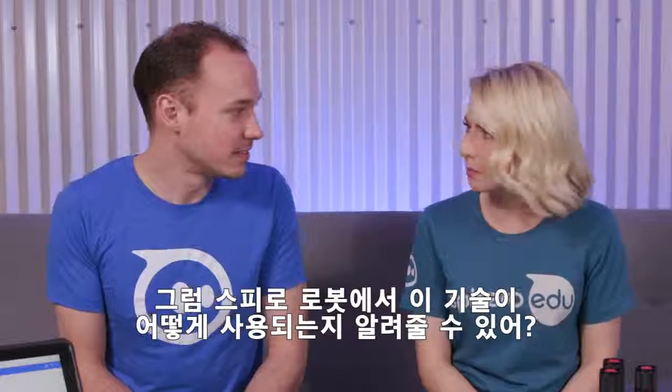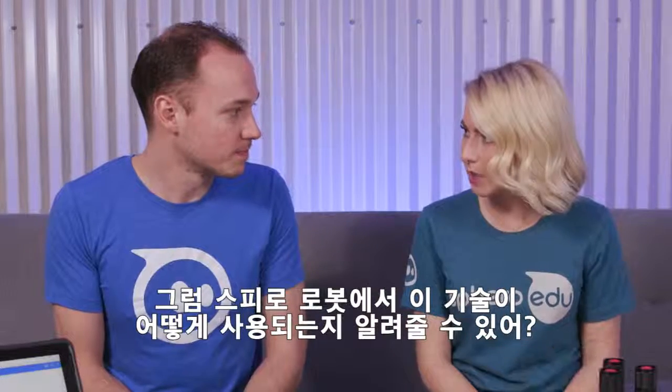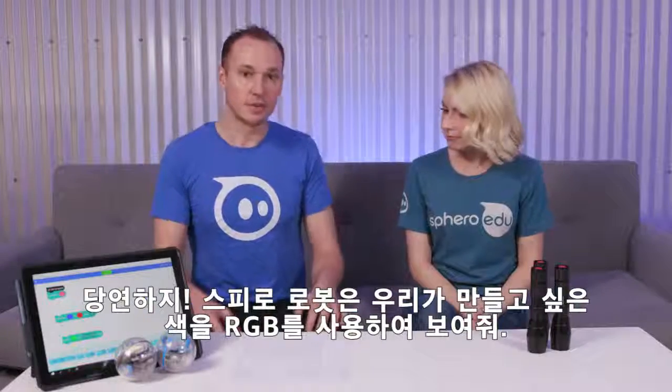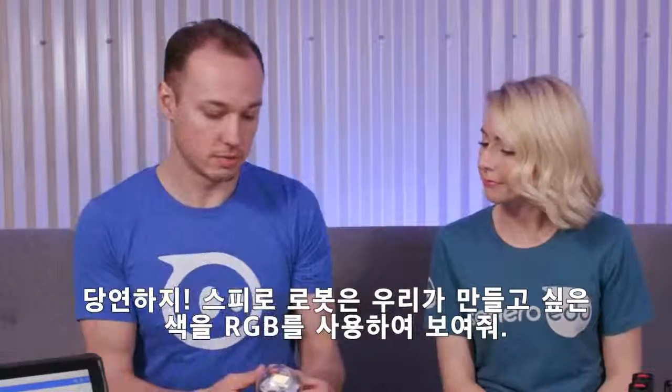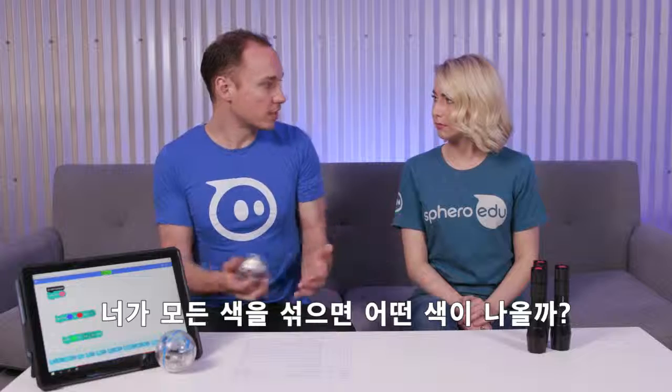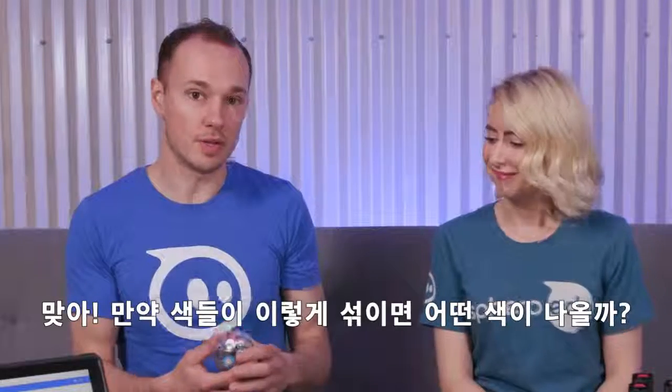Wow, okay, that's a lot. Can you tell me a little bit more about how Sphero robots use RGB? Sure. So Sphero robots use RGB to tell our robot what color we want to be displayed, right? Rather than in paint, for example, when you mix all the colors together, it forms black. Black. Exactly. But with lights, when you mix all the colors together, it forms white.